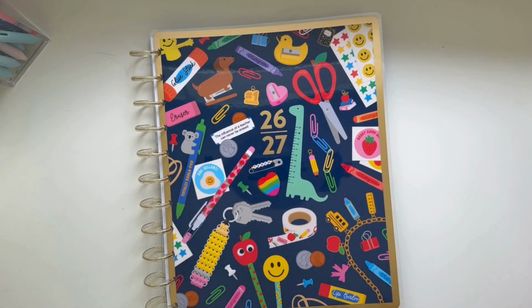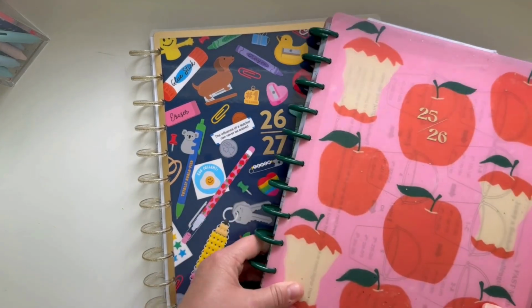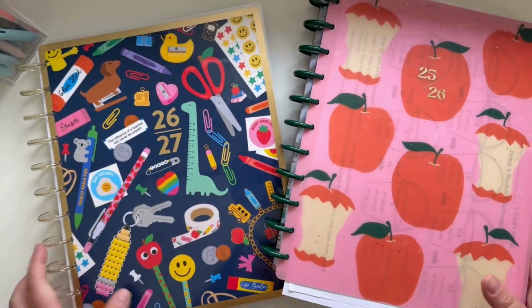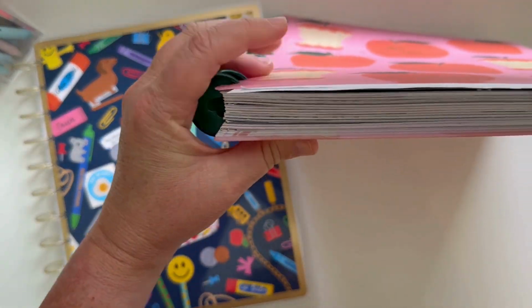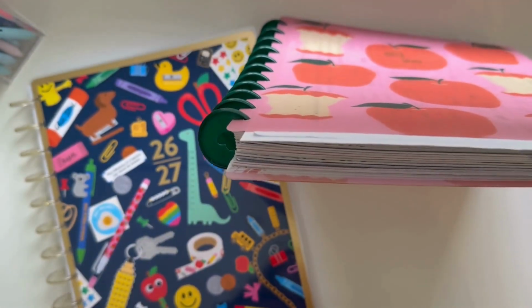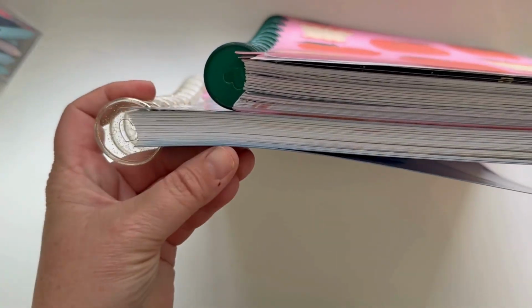This one compared to this one, there are some differences. I have some thoughts. First off, size. Look how thick this one is in comparison to this one. This one is much thinner.